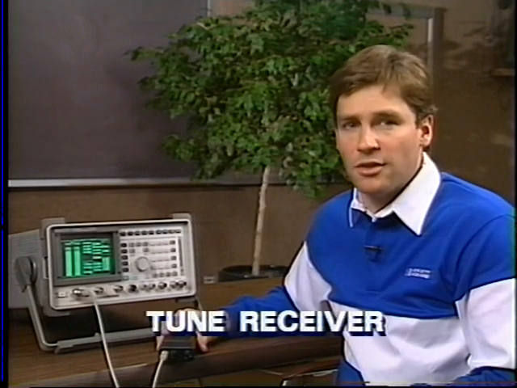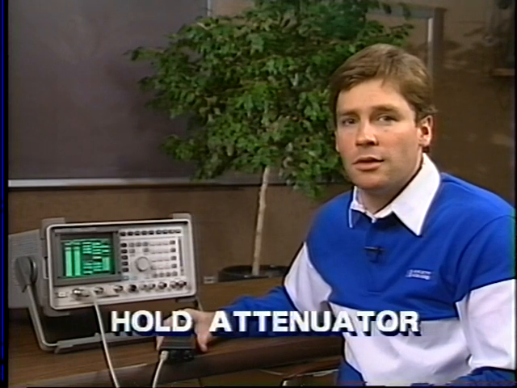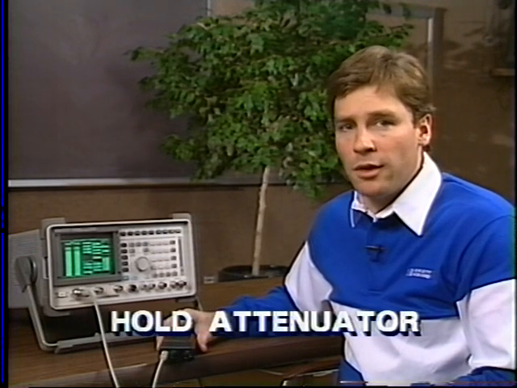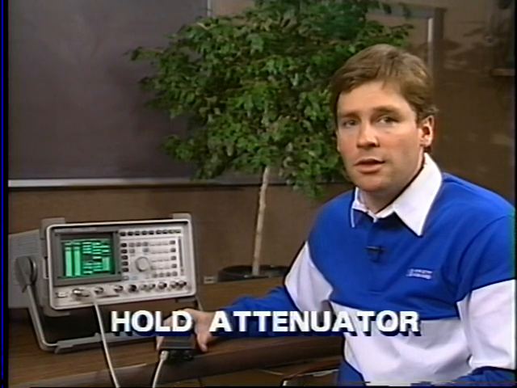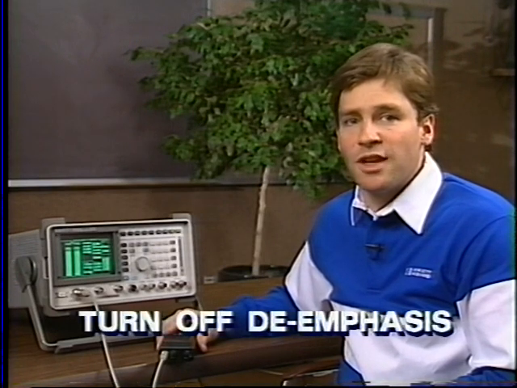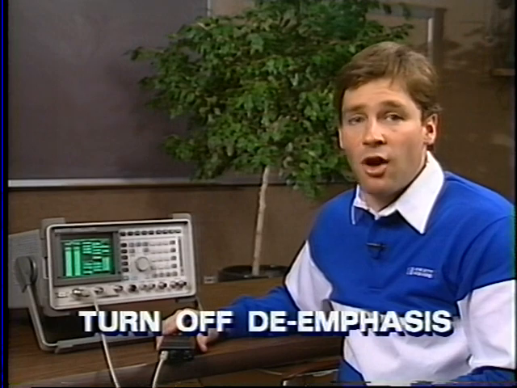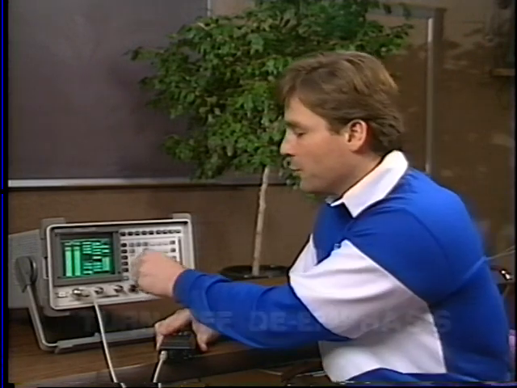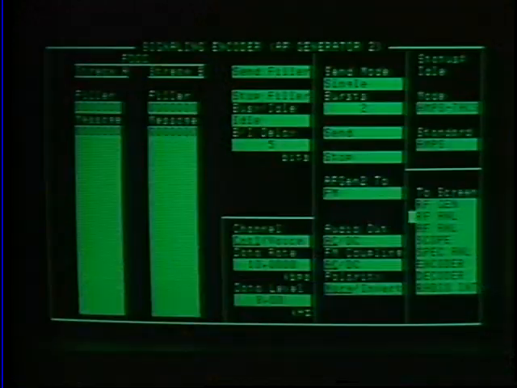Those are manually tune the receiver to the center frequency of the transmitter, manually hold the attenuator to the proper input level, and make sure that the de-emphasis network for your transmitter measurements is off. To step through those, go to the RF analyzer screen.